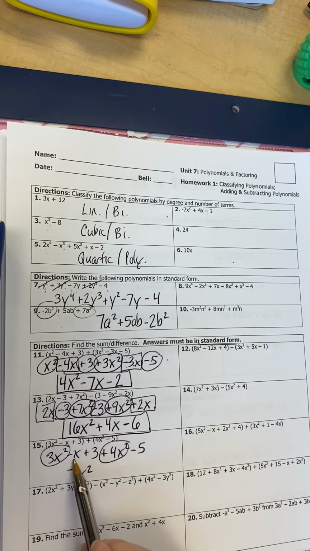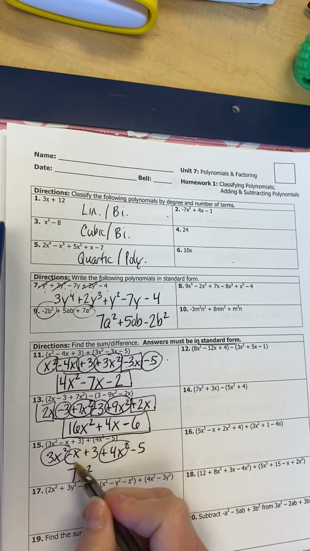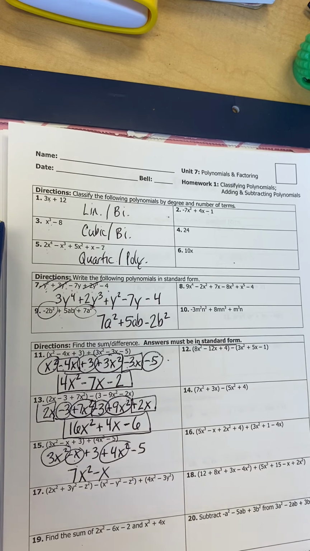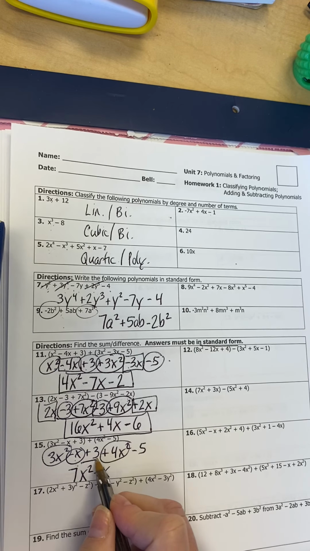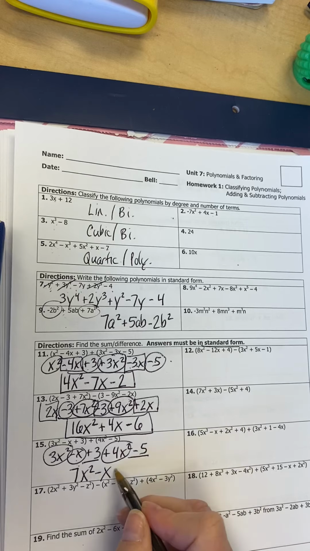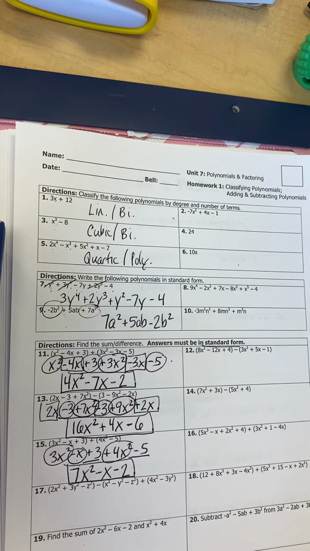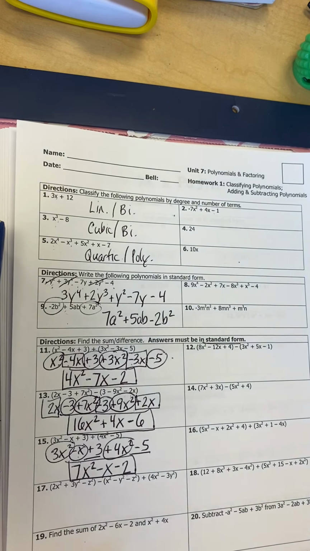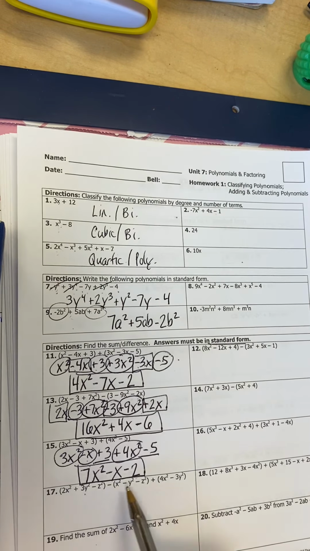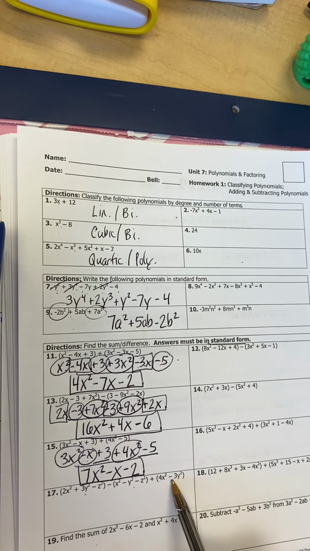The degree 1, I've only got one degree 1 term, so I'll just copy and paste that, negative x. And then finally, I've got two constants. I've got a positive 3 and a negative 5, which gets me a negative 2. And so it's 7x squared minus x minus 2. It's a quadratic trinomial. Number 17 has 3 different polynomials.